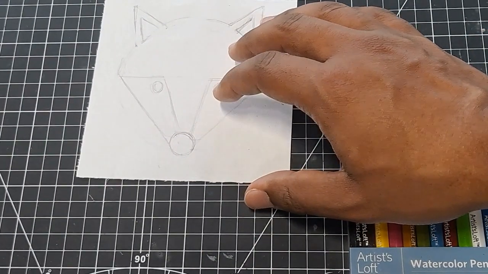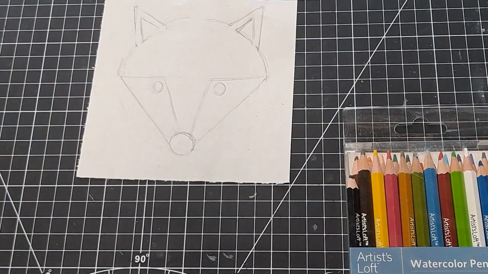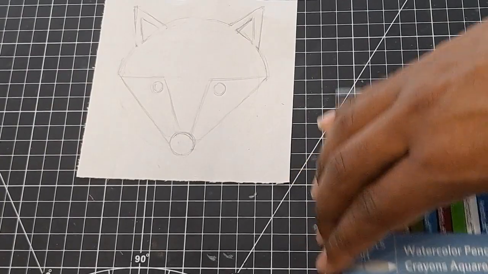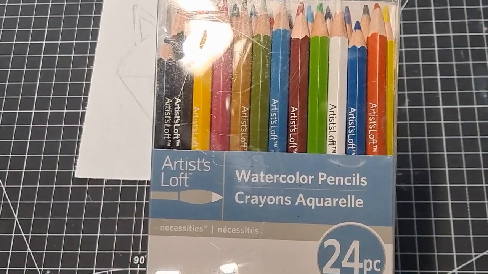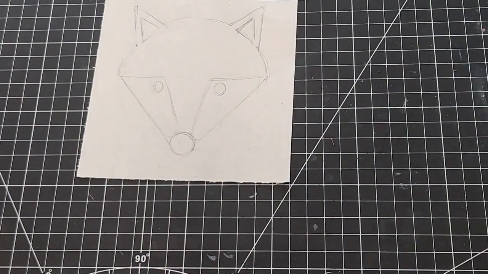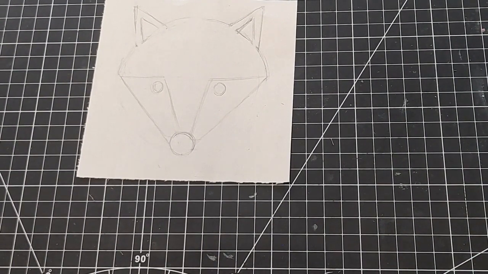So next we're going to use color pencils to color in parts of our fox. I'm using watercolor pencils, but you can use any color pencil, it doesn't really matter, just as long as it makes some color. For my fox, I'm going to use an orange color pencil.